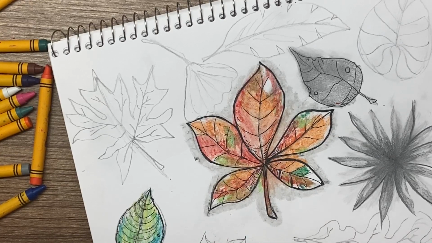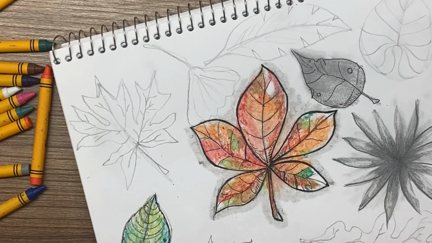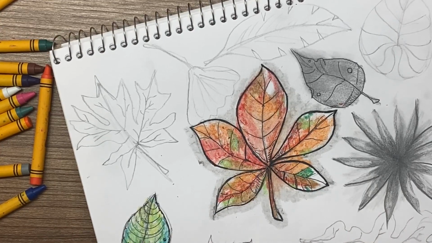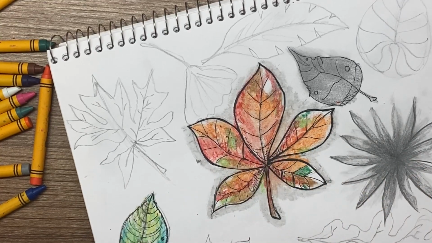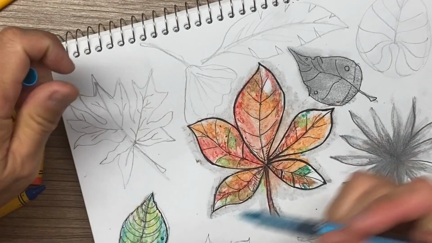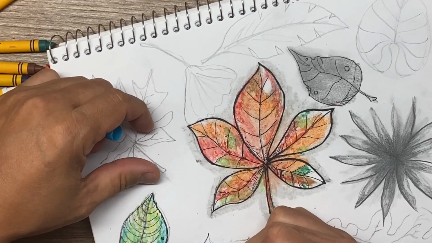Using different materials. Experiment. See what happens when you try different things. Don't be afraid of experimenting. Having fun. Try a blue ink pen here.